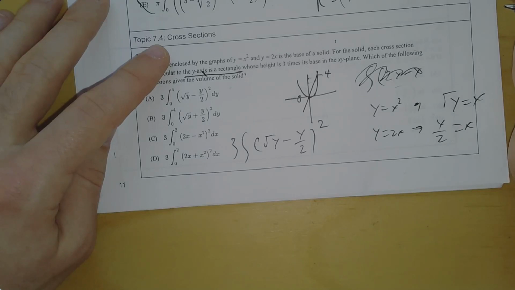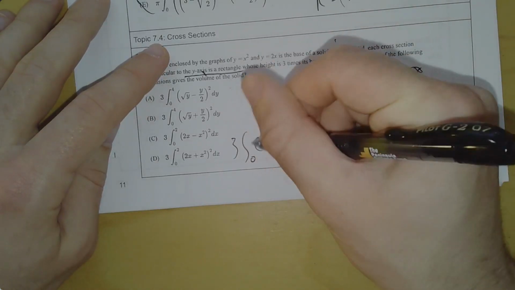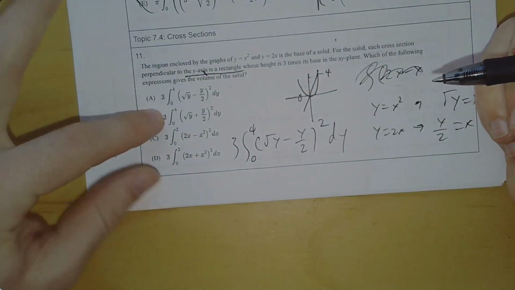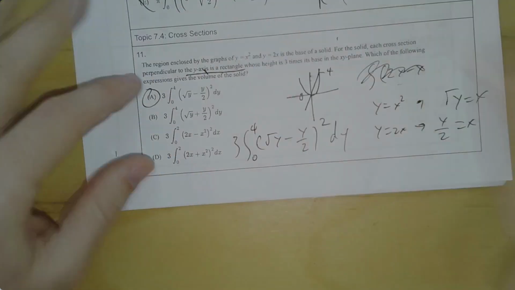Okay, so it's going to be the integral from 0 to 4 of dy. And do I see that? Yes, that is A. Okay. All right, we are on.